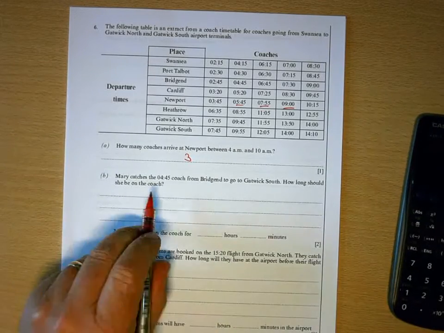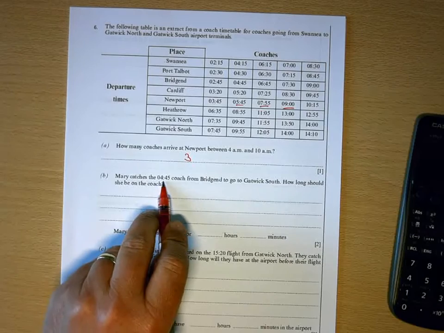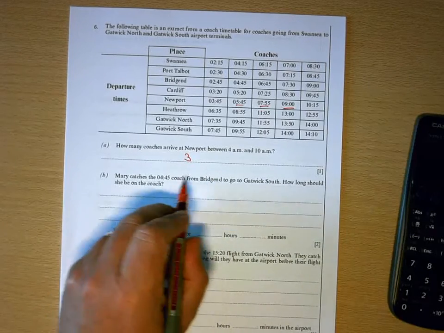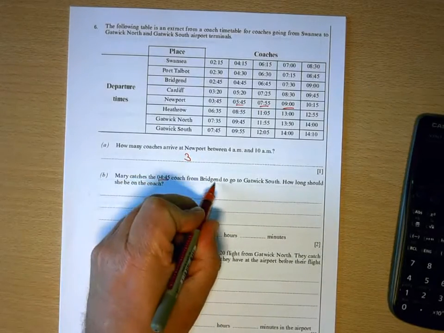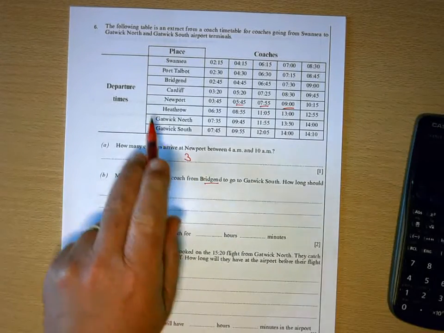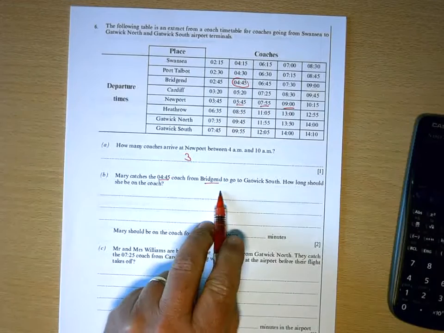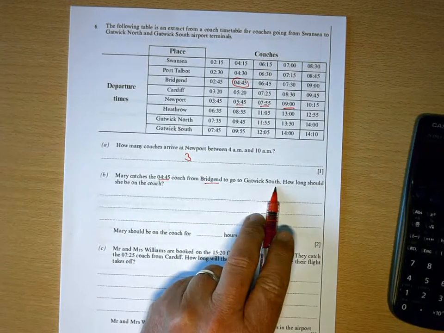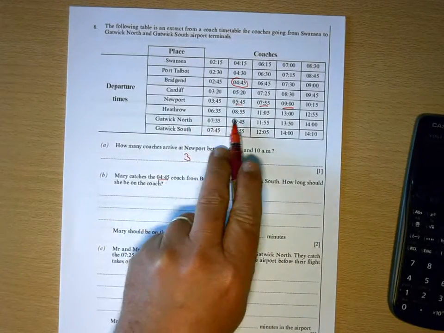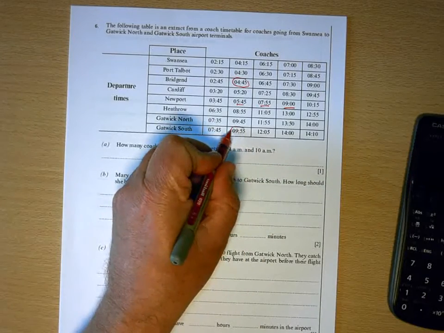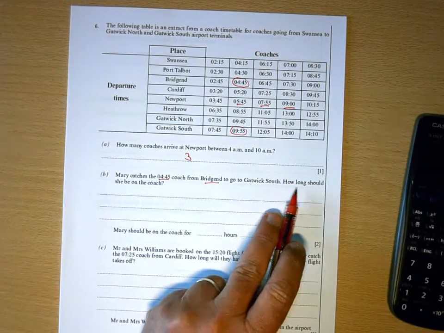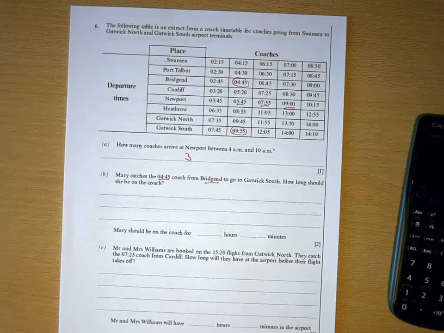Part B. Mary catches the 04:45 coach from Bridgend. So 04:45 from Bridgend. So let's find that. Bridgend 04:45. To go to Gatwick South. So Gatwick North, Gatwick South. How long should she be on the coach?